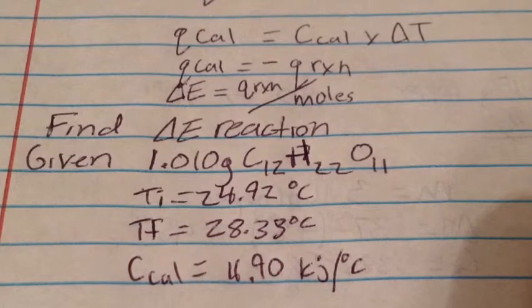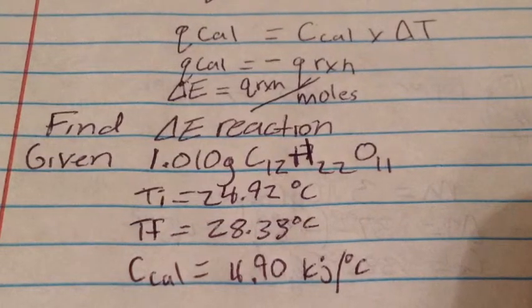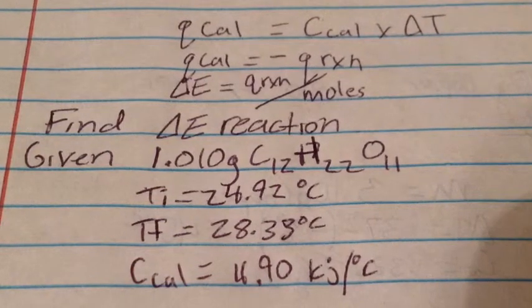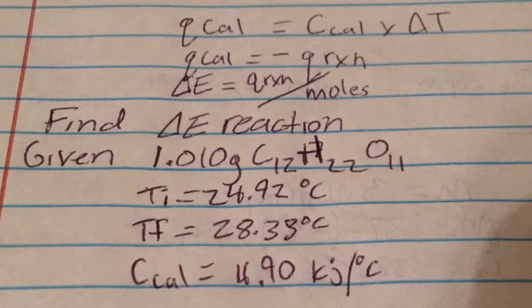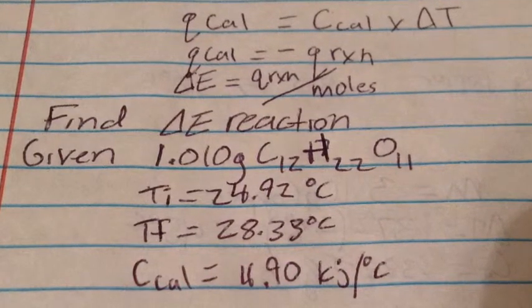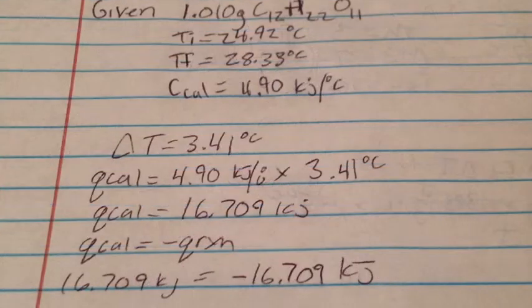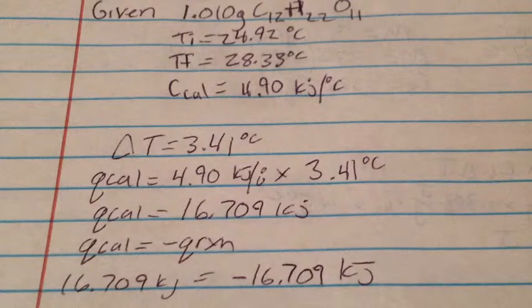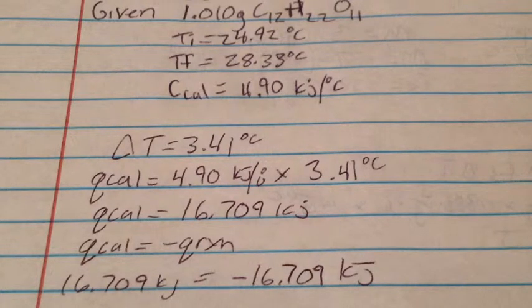For this problem, they want us to solve for delta E of the reaction. Based on the information given, we are going to do a three-step process based on the equations we just learned. The correct units for the answer for this problem should be in kilojoules over moles of table sugar. Our first step is finding delta T by taking temperature final subtracted by temperature initial.